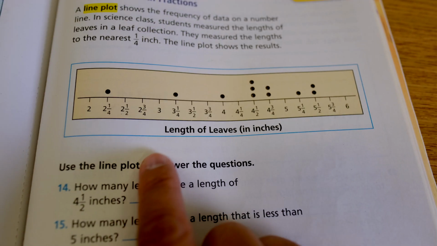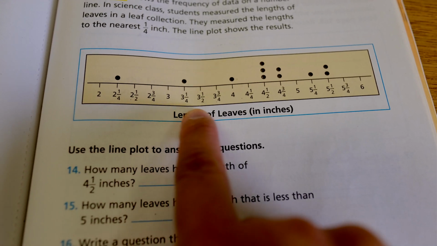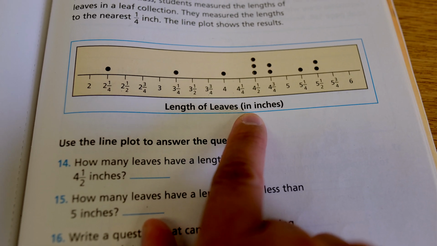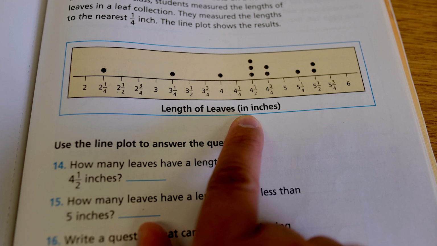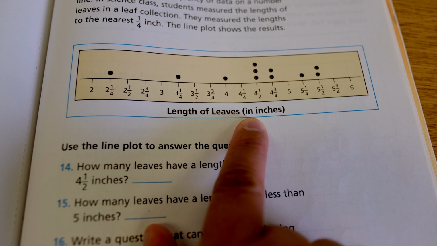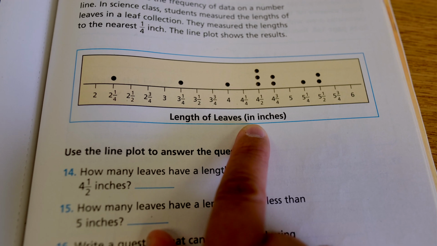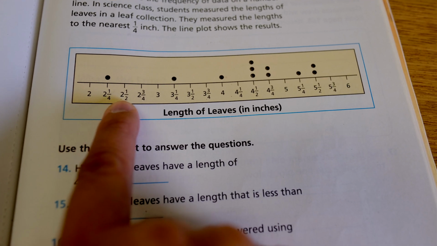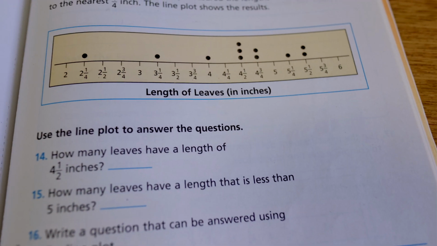And basically, if I'm gonna explain what a line plot is, you have some information here on the bottom. In this case, it's the length of leaves in inches. So you can imagine that there were students in a science class and they went out to get leaves and they measured how long the leaves were in inches. So they got their rulers and they were measuring the leaves. And what they did was they put every measurement that could have been possible on this line.